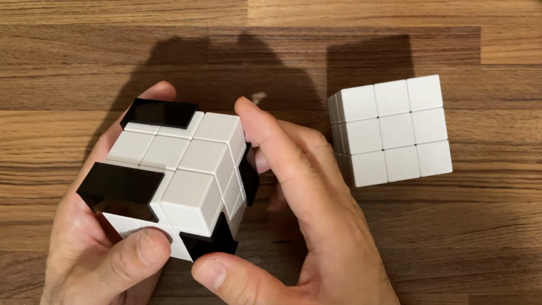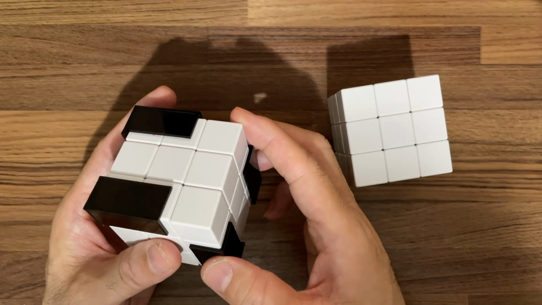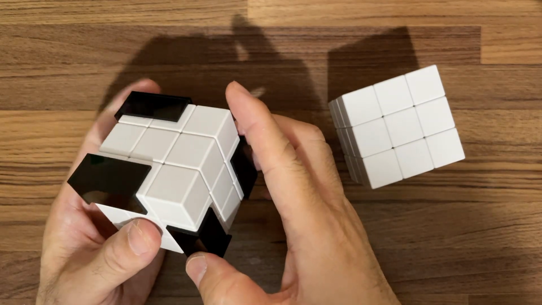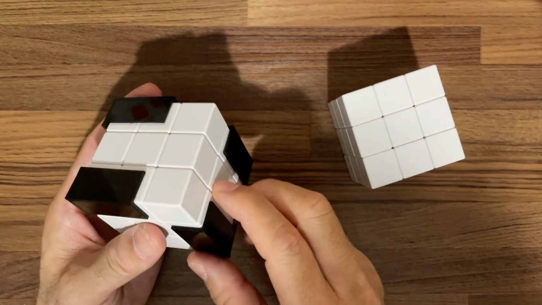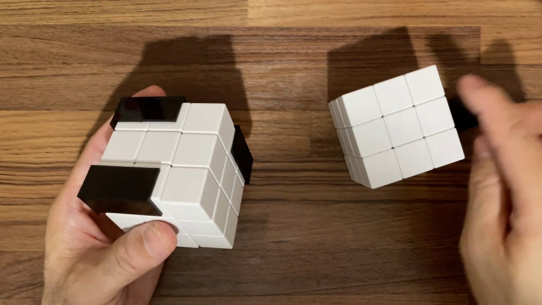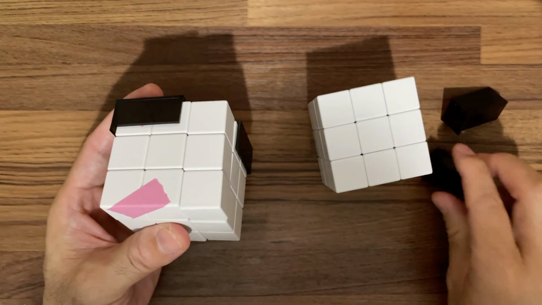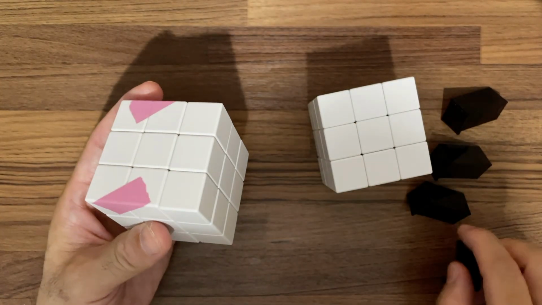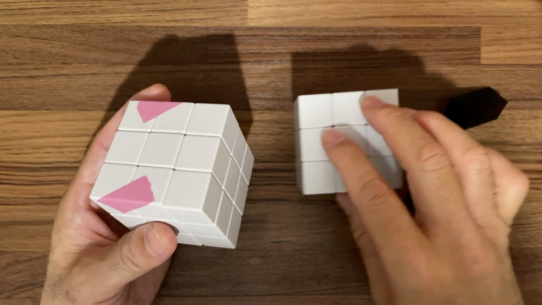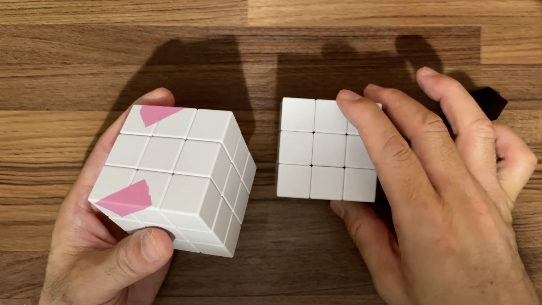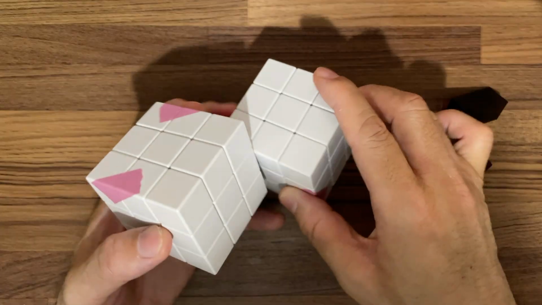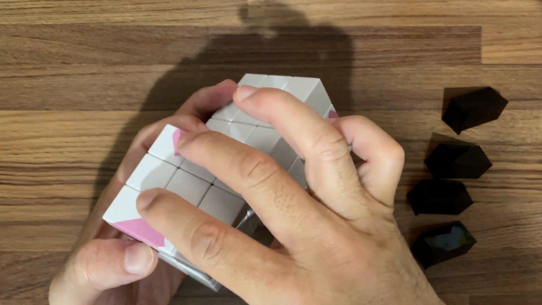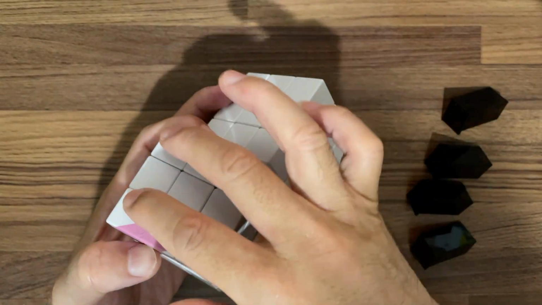Now, let's demonstrate IPM on the U layer. See that? Compared to the very beginning, this set of parallel bond pairs is here.